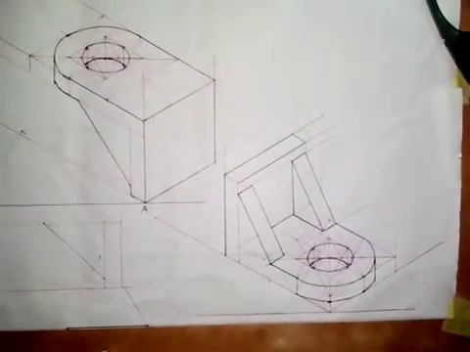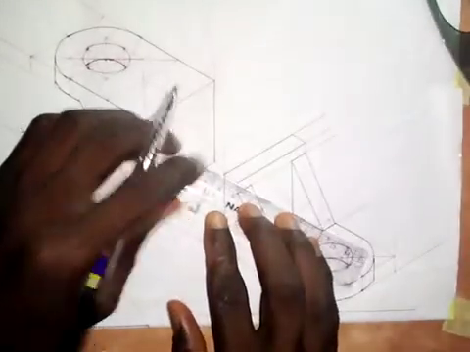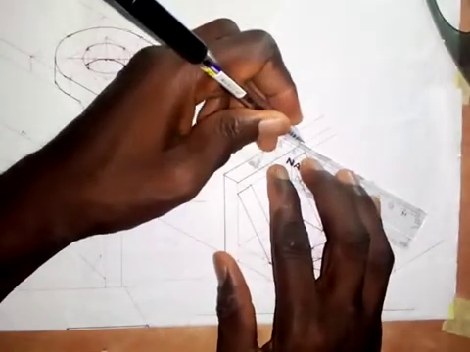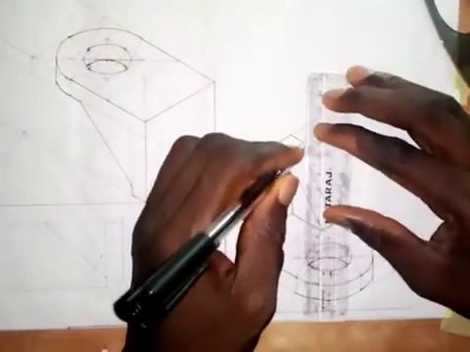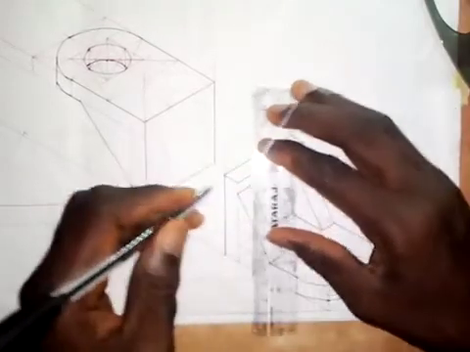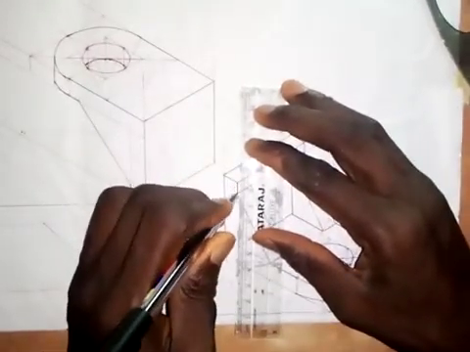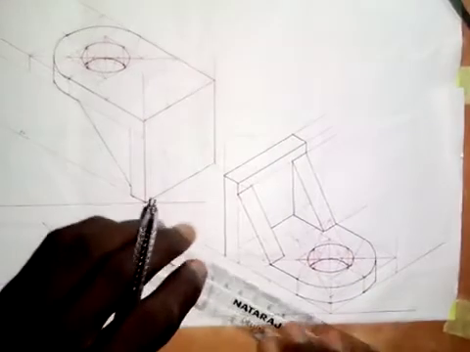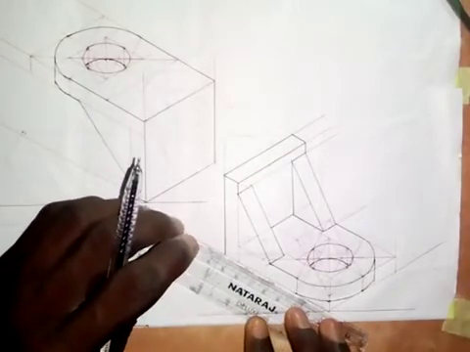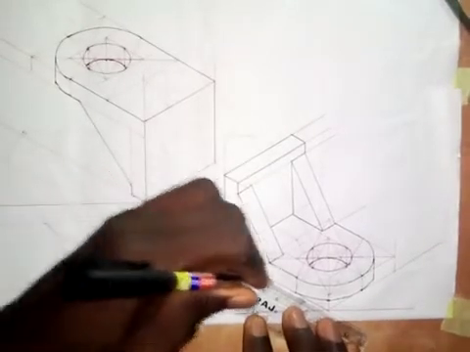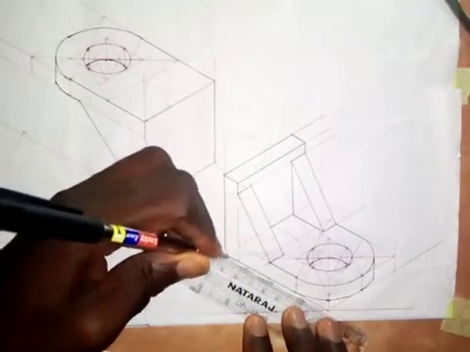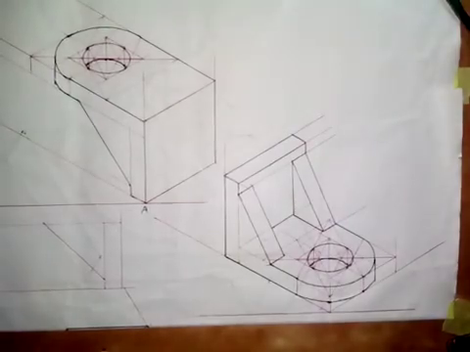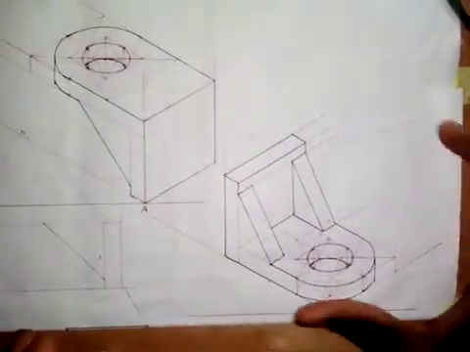Other things that we are going to do here: I will need to make this line a thick line from here to here, and then I'll make this a thick line from here to here. This line will be a thick line from here to here, and this line also will be a thick line from here to here. Looking at what we have here, this is how it will look. And then, oh sorry, this line from here to here will be a thick line. So this is how the object will look. By the time we turn it, this is what we are going to have.